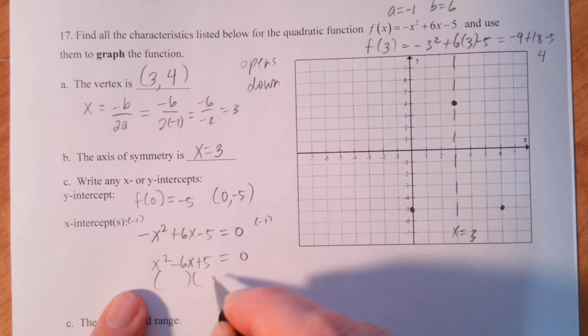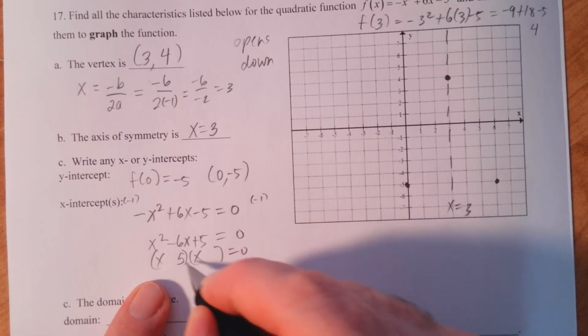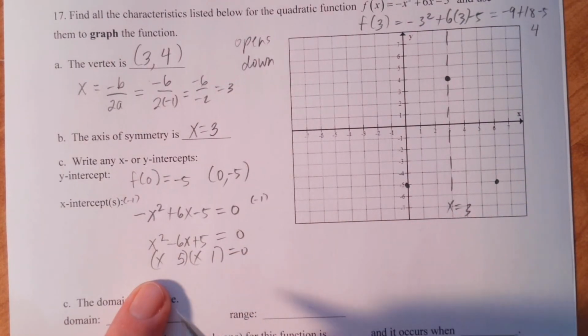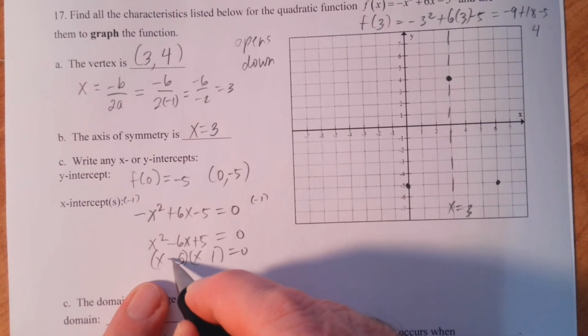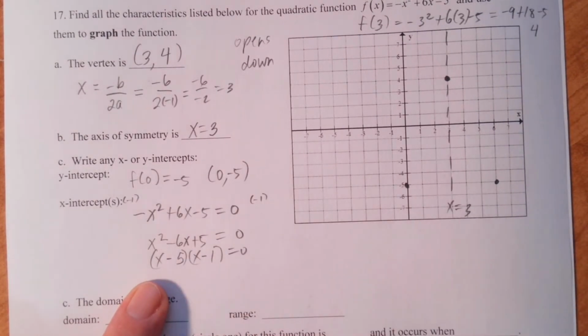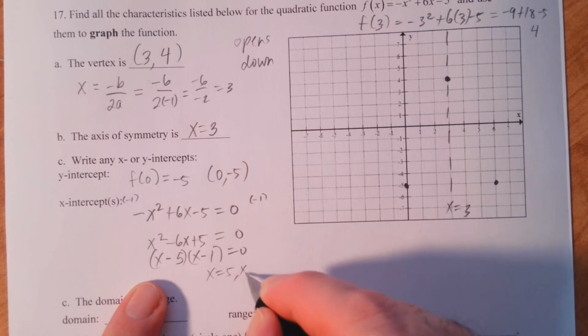So let's try to factor that. It's going to be x and x. 5 times 1 is the only way to get 5. They're both positive or both negative. Since they add up to a negative 6, they must both be negative. Notice that's going to work. We get x is 5 and x is 1.